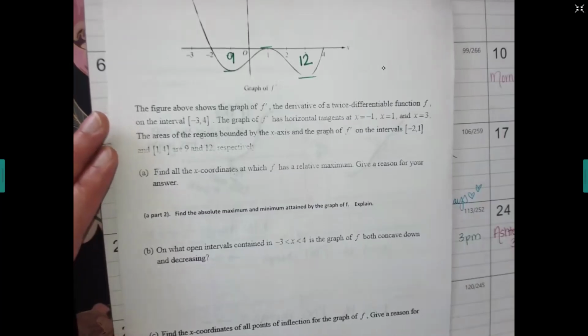Okay. So looking at your graph, where do we have a max? Dyson, go ahead and grab your packet.